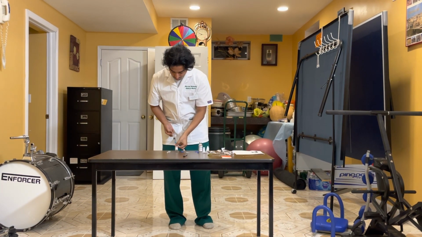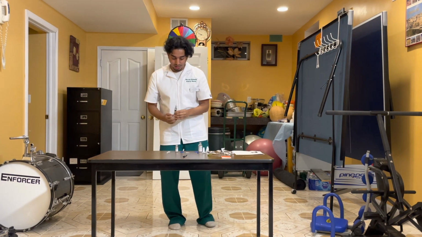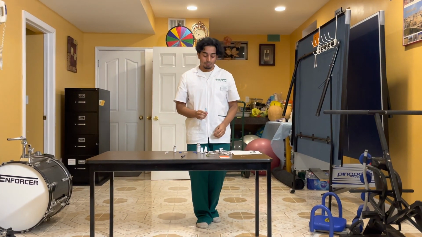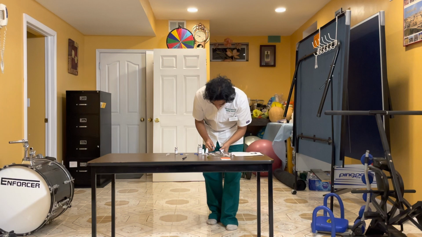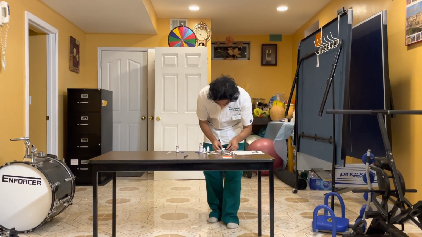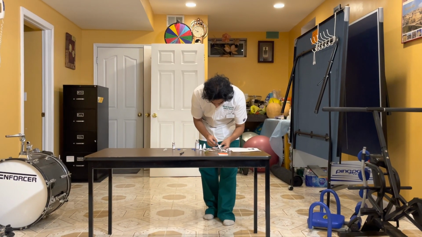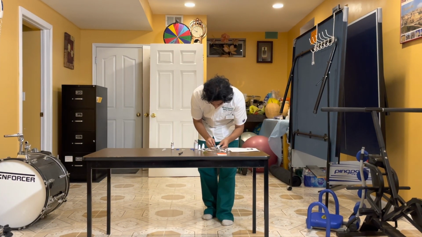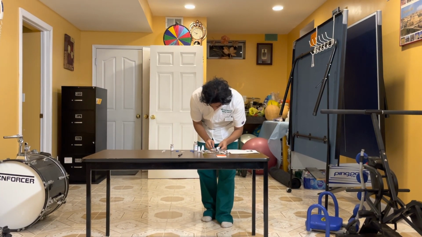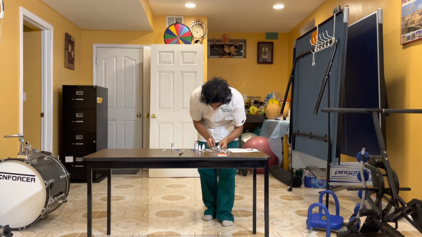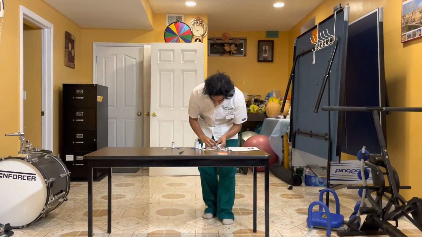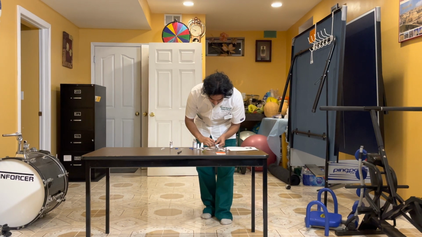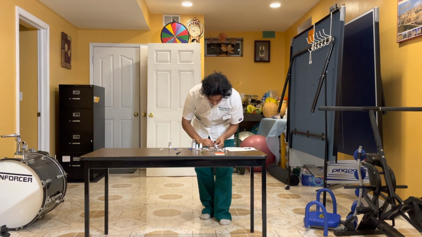Perfect. Now that I have the 6 milliliters, I will be inserting it into the IV bag. Okay. Once it's in, I will press into the.